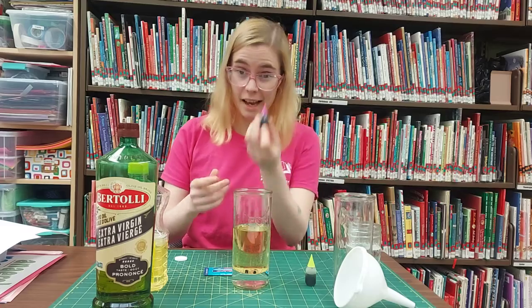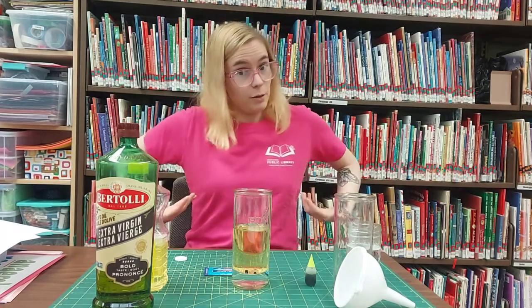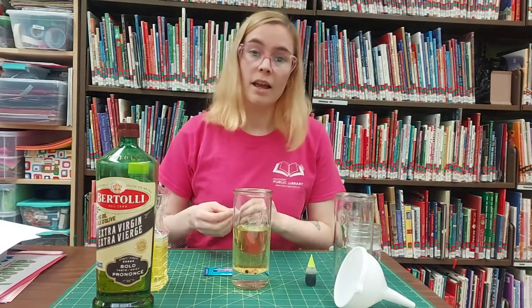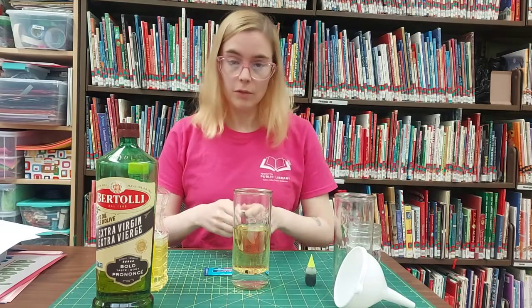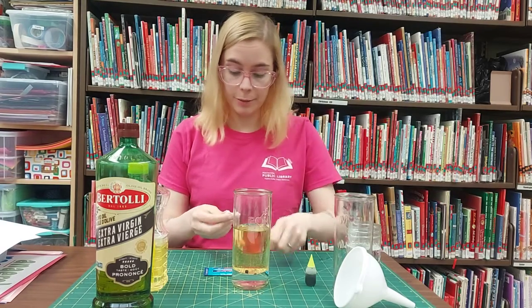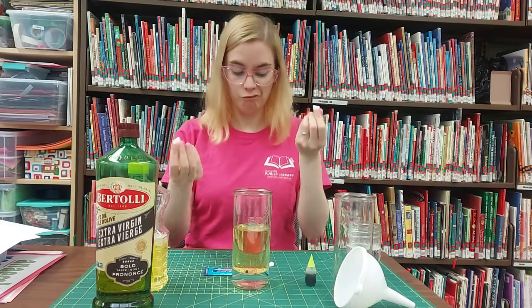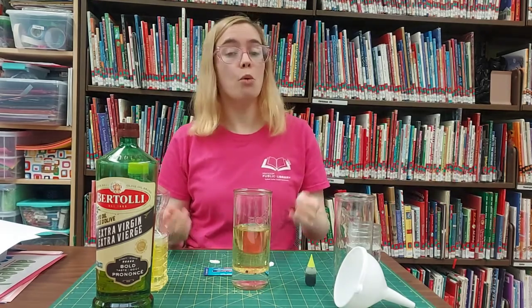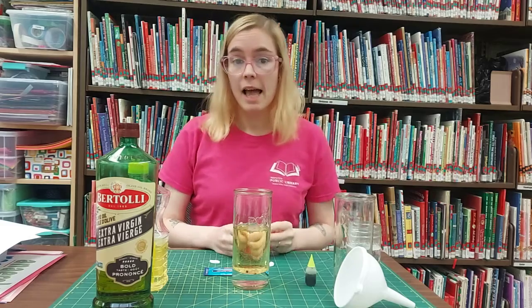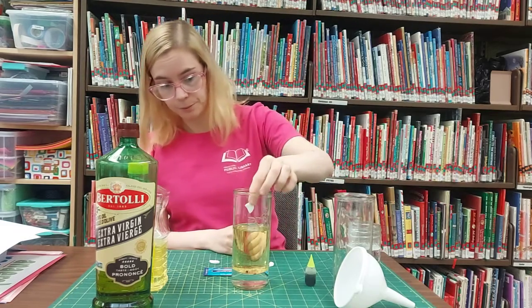I just happen to see I have pink and I really like pink, as you can see, so I did that. And then the next part, you can actually carefully break your Alka Seltzer tablet up into about 3 pieces, 4 pieces, or you can drop it all in at once and watch what happens.